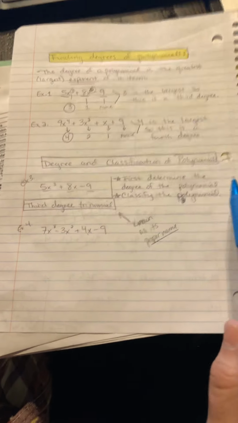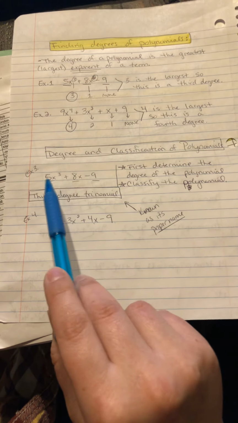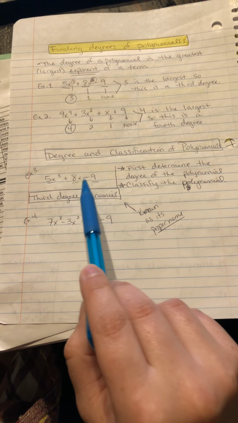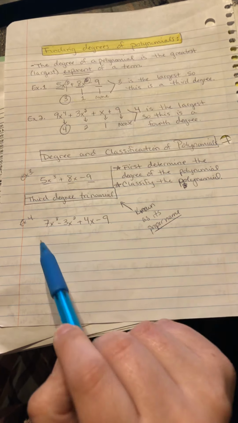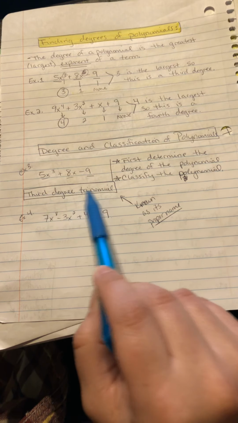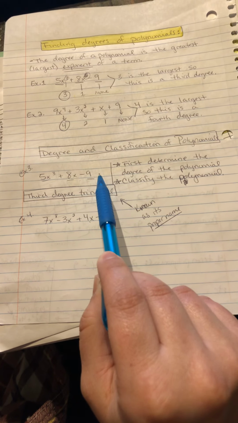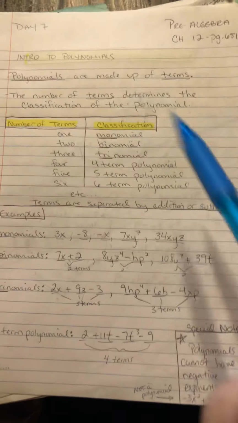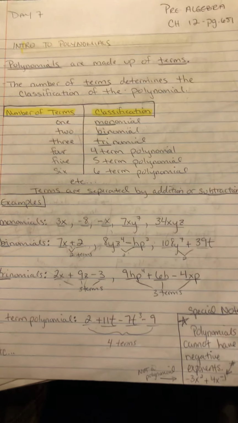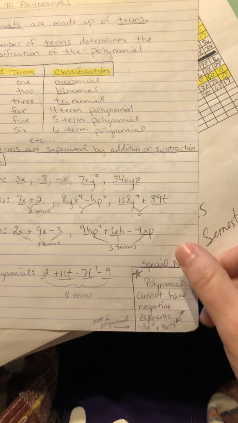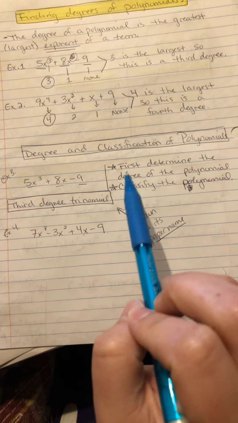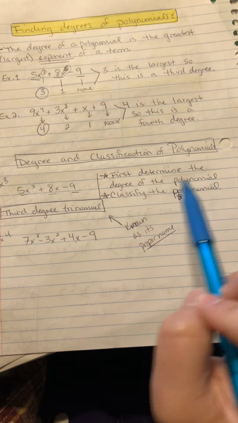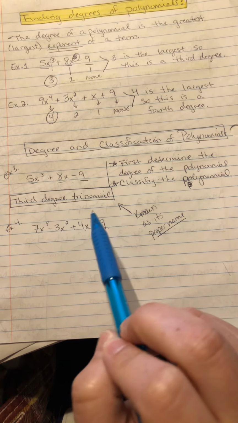Now when we put this all together, 5x to the power of 3 plus 8x minus 9. Well, 3 is the greatest because it's 3, 1, and none. So this would be the third degree, and there are 1, 2, 3 terms. Trinomial. So third degree trinomial. Again, three terms. So we look over here: three terms, trinomial. It just happens to also be the third degree trinomial. First we determine the degree, then we classify it. So here we go, third degree trinomial.